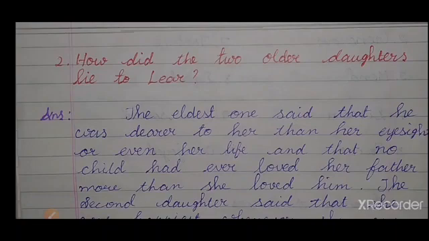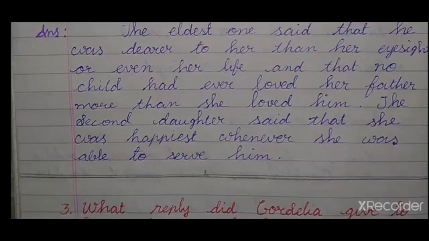So the eldest daughter's name was Goneril. She said that he, meaning the king, was dearer to her than her eyesight, or even her life, and that no child had ever loved her father more than she loved him.